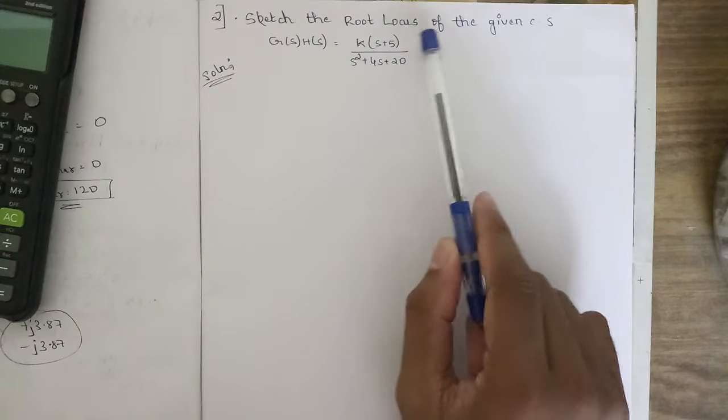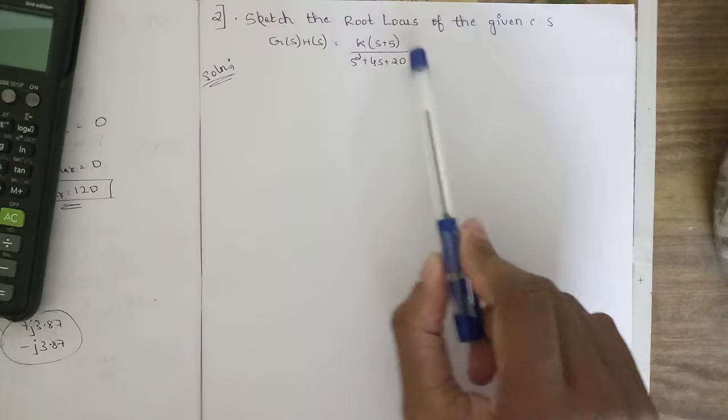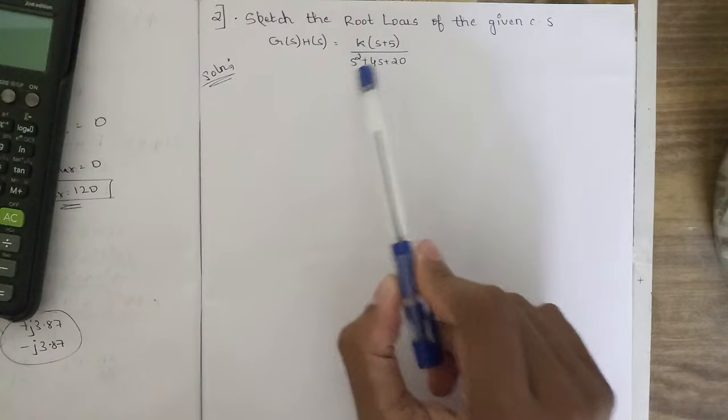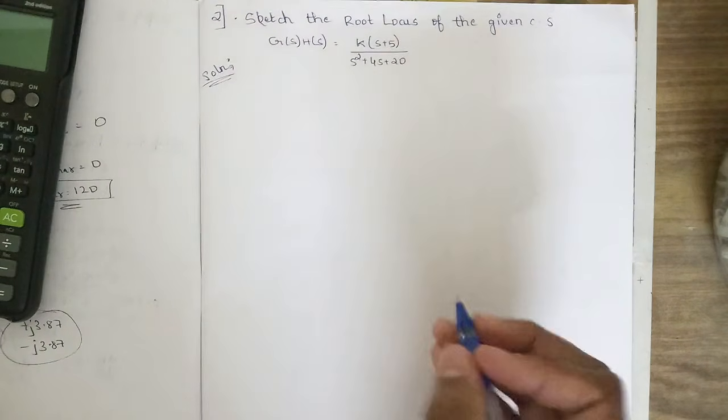You need to sketch the root locus of the given control system with the open loop transfer function G(s)H(s) equal to K times (s plus 5) divided by (s square plus 4s plus 20). So now let's do this step by step.